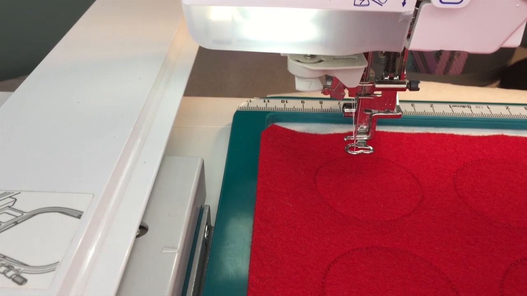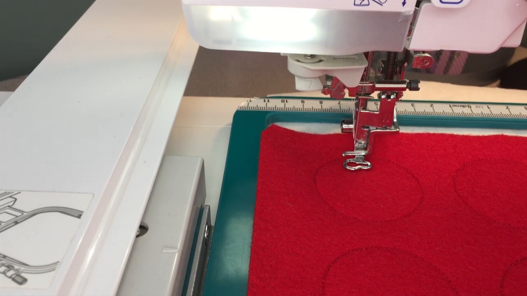Anyway, now it's going to stitch Be Mine, and I chose to do those words in white. I did stitch out 8 of these before, and I had issues with thread, so I may have to fix a few things as we go along.